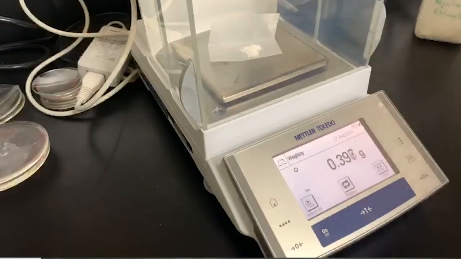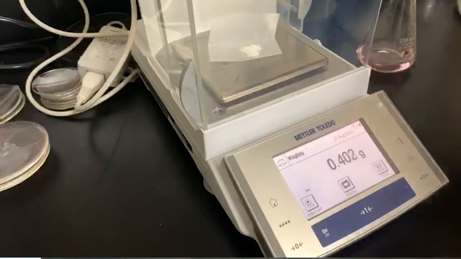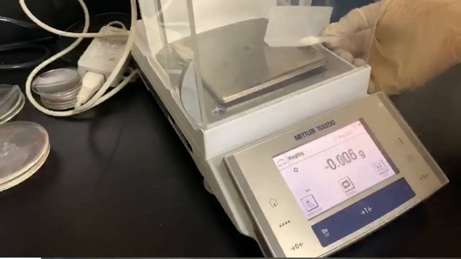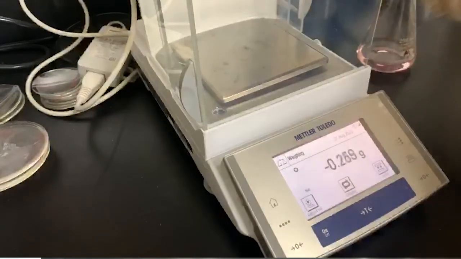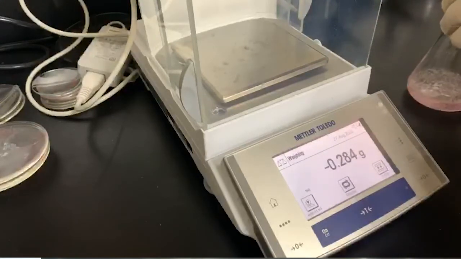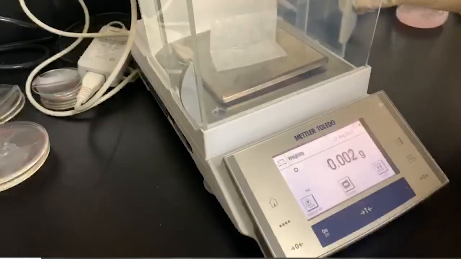All right, so record your mass for that one. And we're going to put that into the Erlenmeyer marked A. And then prep our second sample.